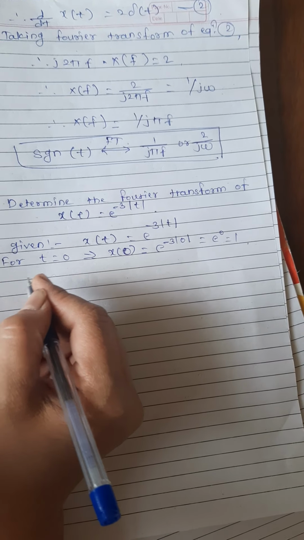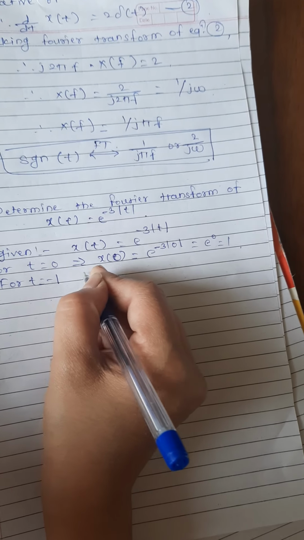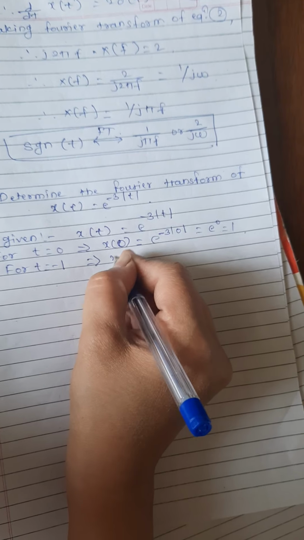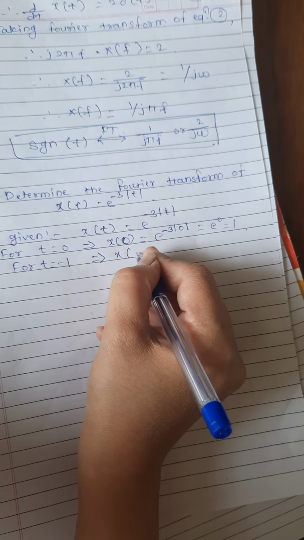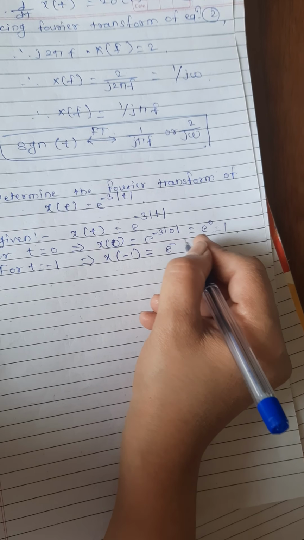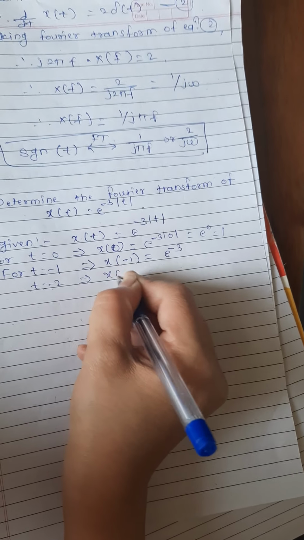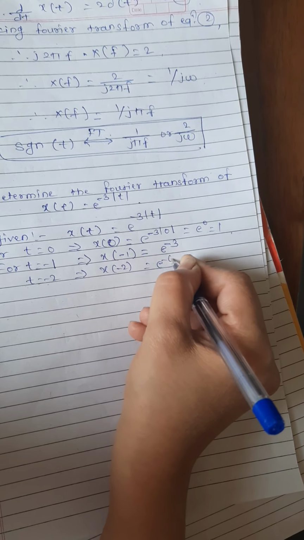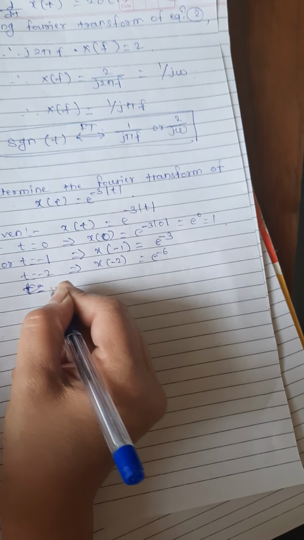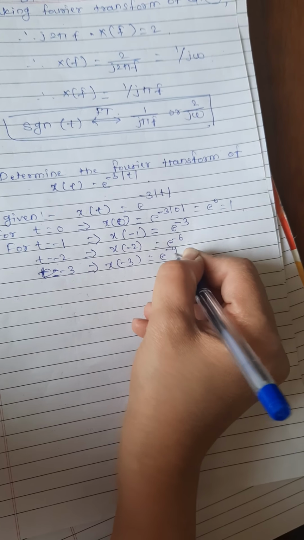Now for the negative values of t, for t is equal to minus 1, here we directly write the answer. We can write x of minus 1 is equal to e raised to minus 3. For t is equal to minus 2, x of minus 2 is equal to e raised to minus 6, 3 into 2. For t is equal to minus 3, x of minus 3 is e raised to minus 9.